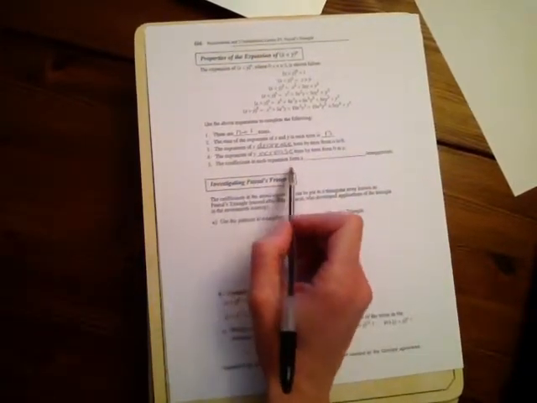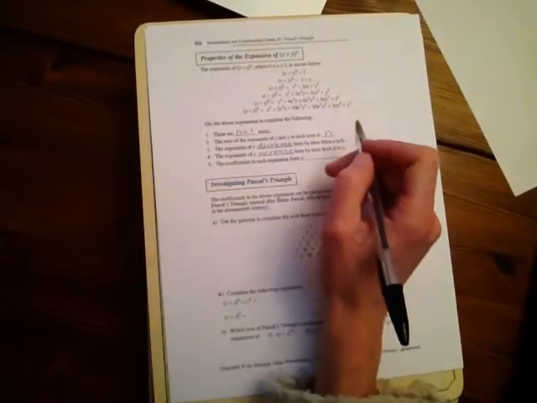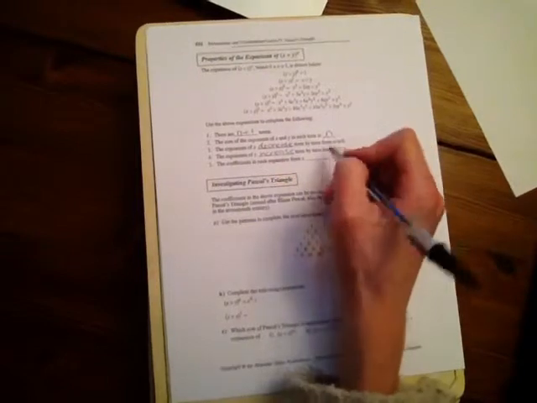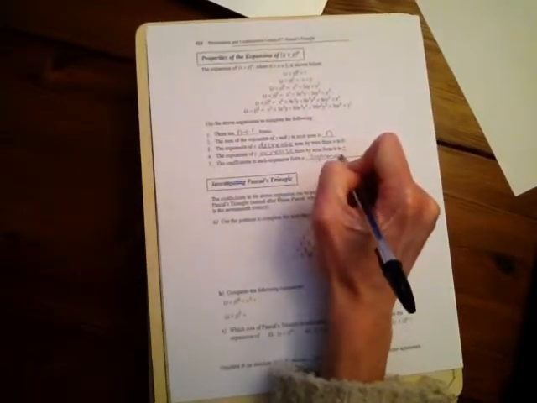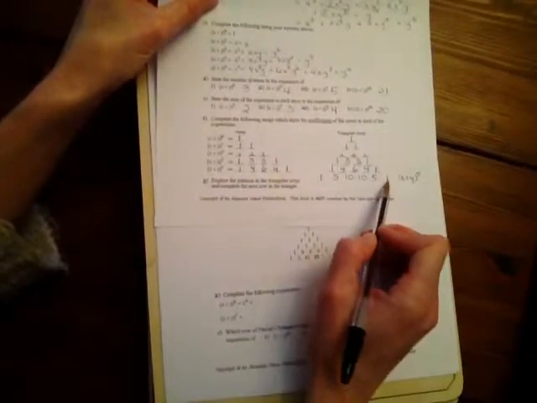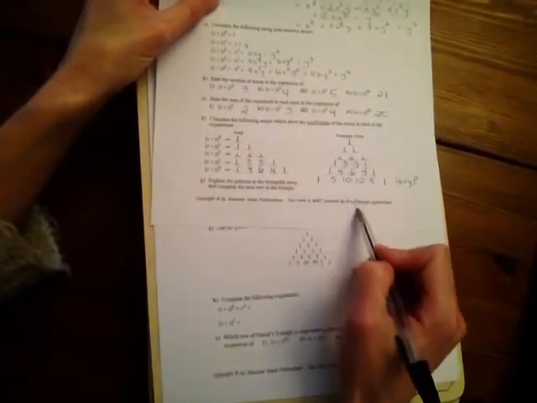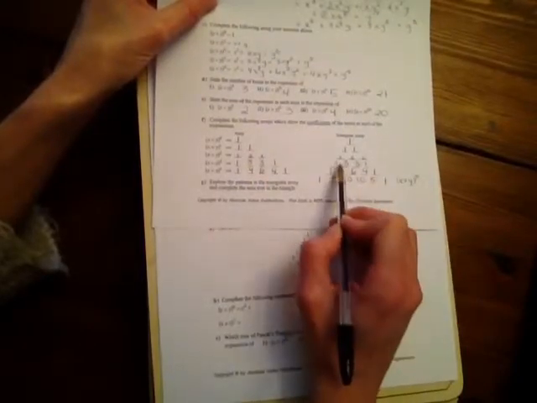The coefficients, as we noticed from Pascal's triangle, form a symmetrical arrangement. Okay, I'll just show you back here. We had 1, 5, 10, 10, 5, 1. It's symmetrical. Okay, 1, 4, 6, 4, 1. Also symmetrical. 1, 3, 3, 1 is symmetrical.